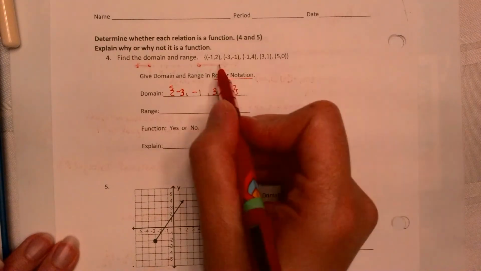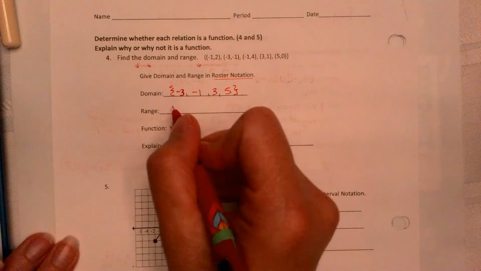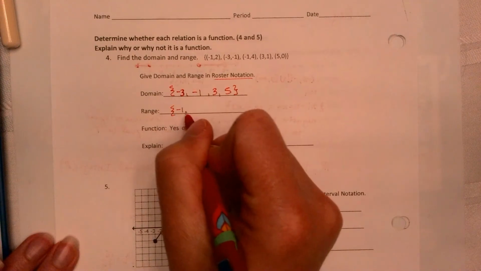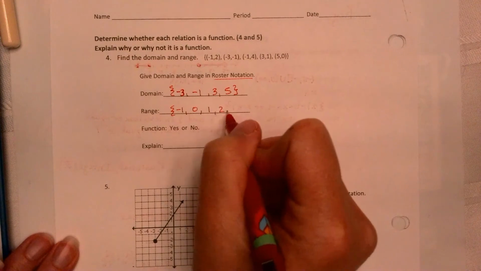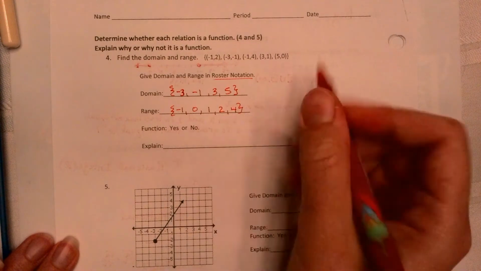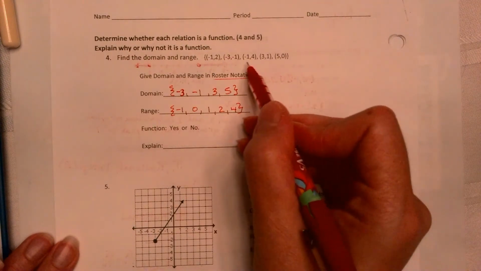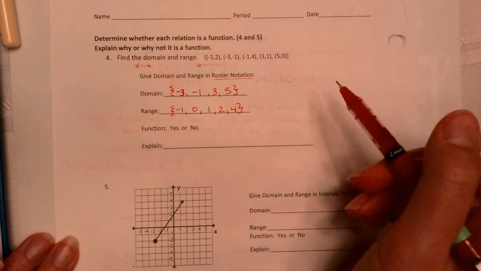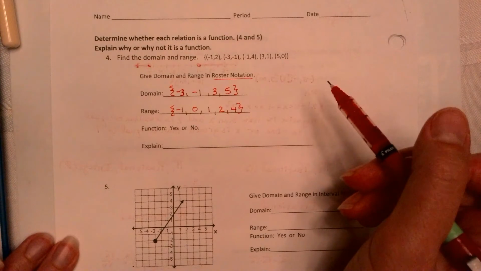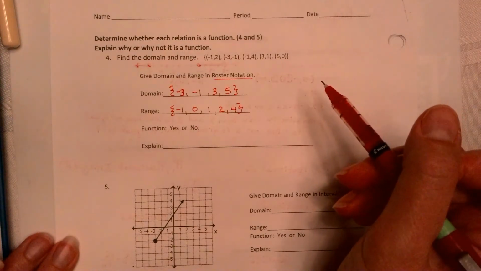The range is the y value, so the lowest y value I have is -1, then 0, 1, 2, and 4. Double check myself. -1, yep, I think I agree. Okay, is this a function? So the question is, does every x have exactly one y?